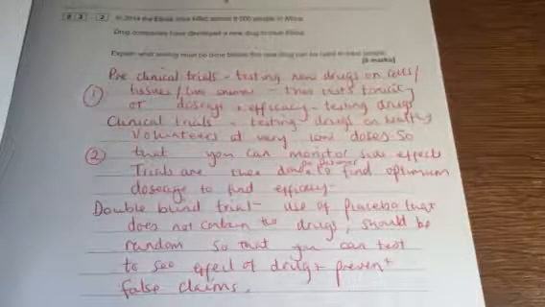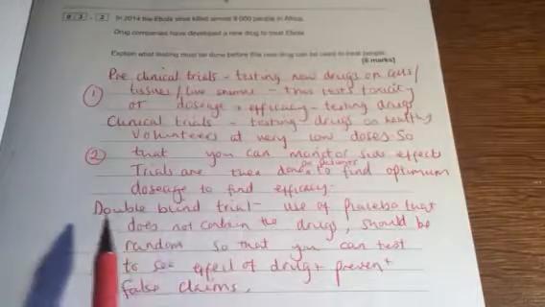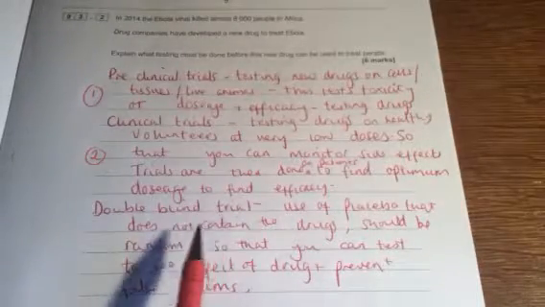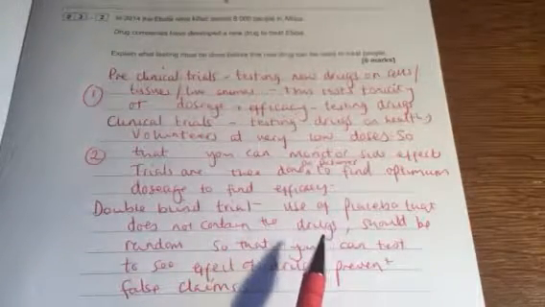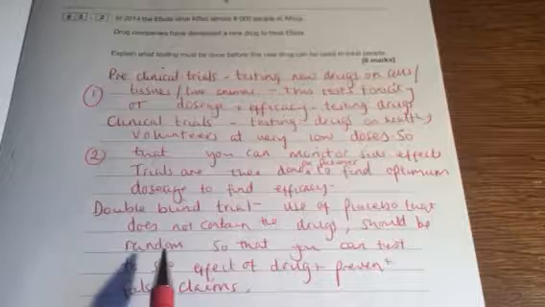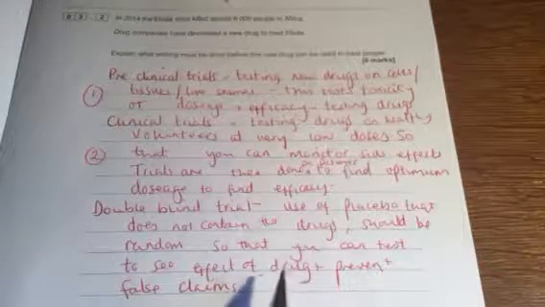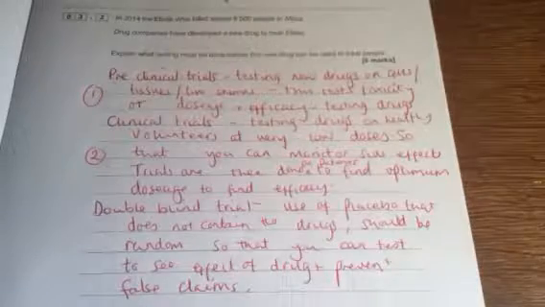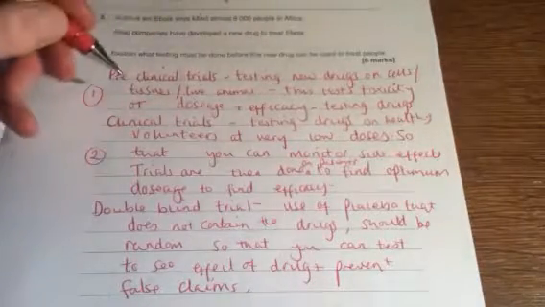patients. It's worth at this point discussing the fact that a double-blind trial would have been done. A placebo would have been used that does not contain the actual drug. And this should be random so that you can test to see the effect of the drug and prevent any false claims. So let's have a look at point allocation.